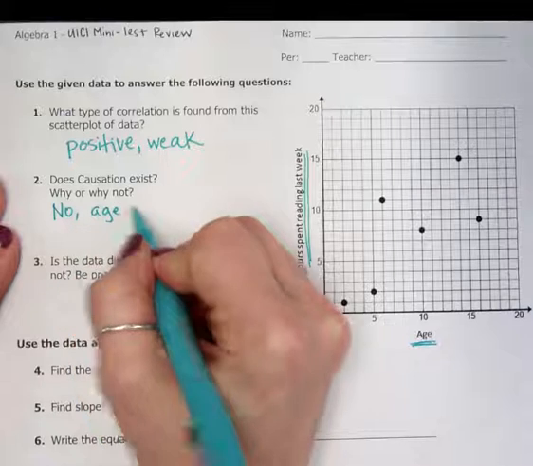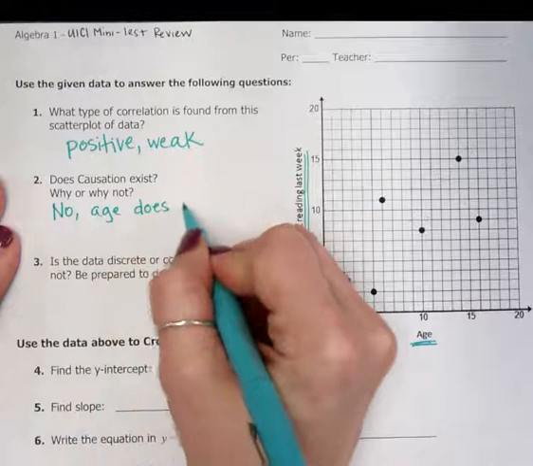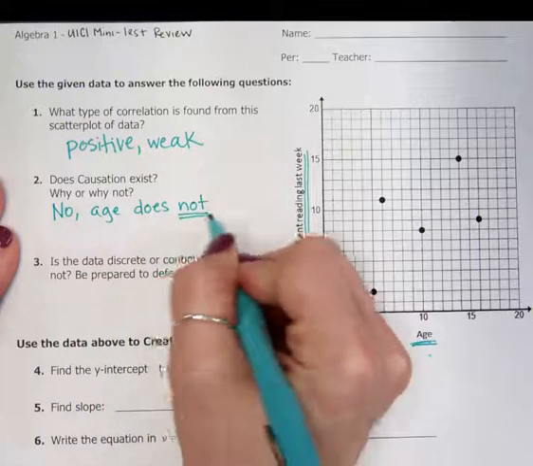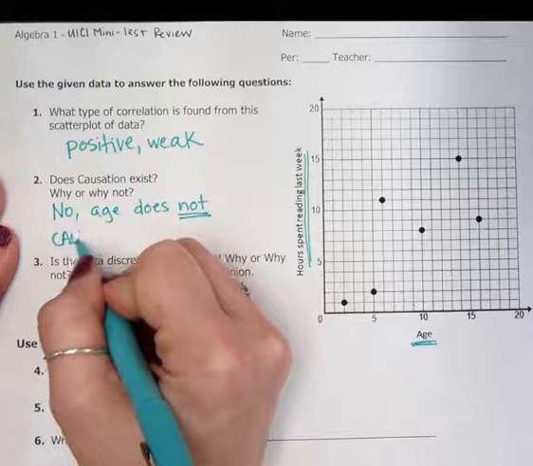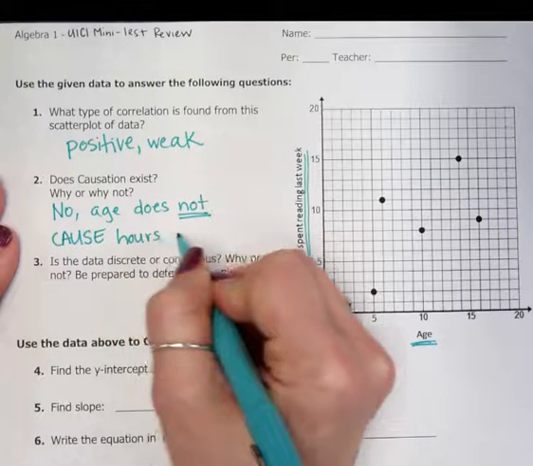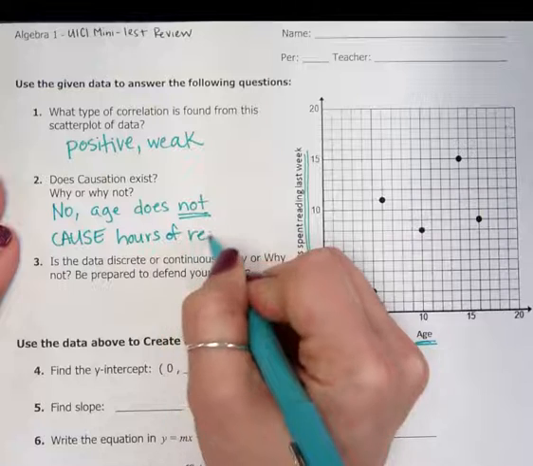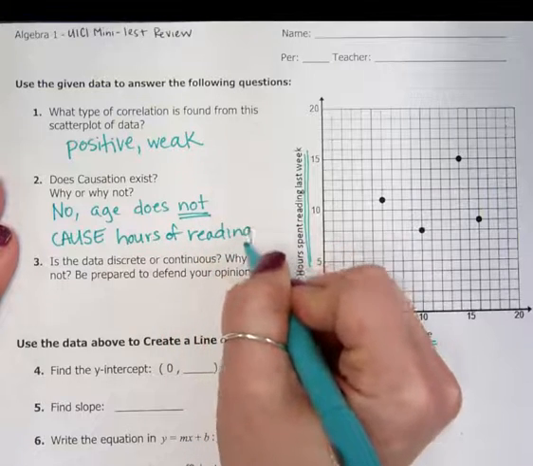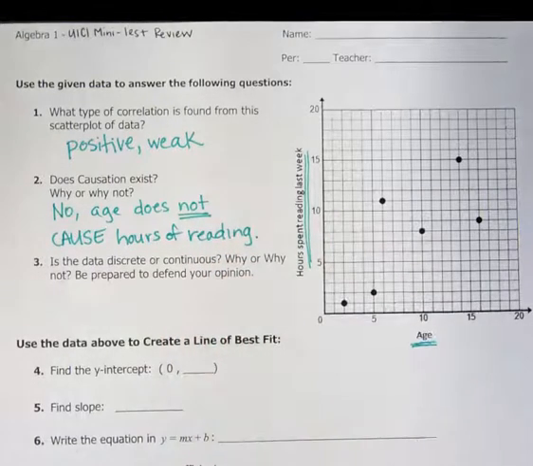Age does not, and we have to use the word cause, hours of reading, right? Your age does not cause you to read more or less, and hours obviously does not cause you to age.